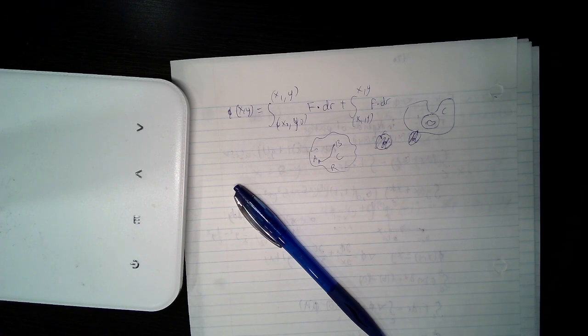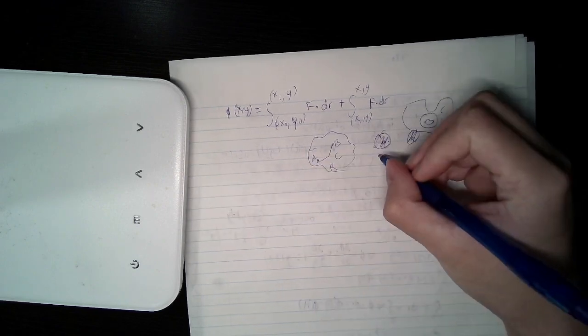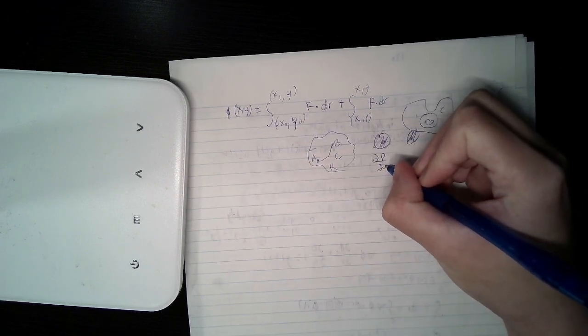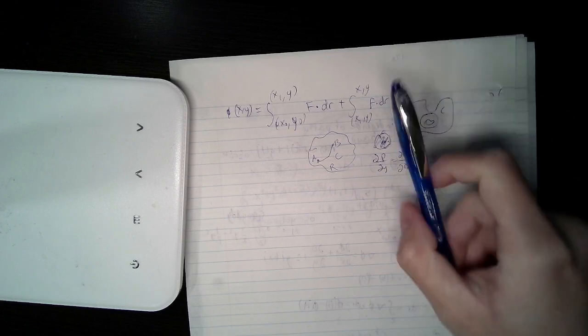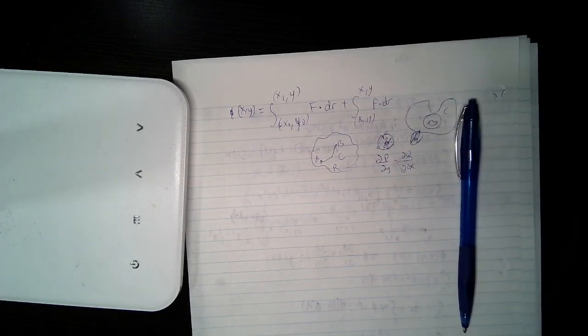We're talking about dP over dy equals dQ over dx. So they're saying that if you take the derivative of the function P, which is the first one, by y, and you take the derivative of the other one by x, and they're equal, that means they're conservative.